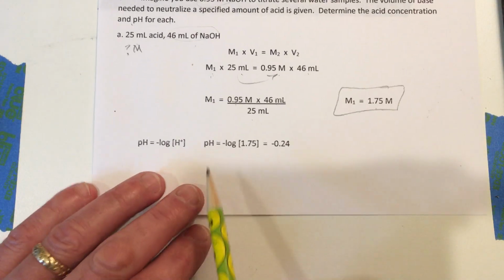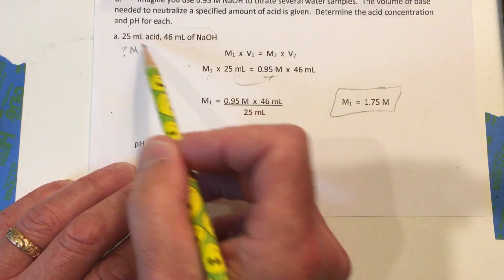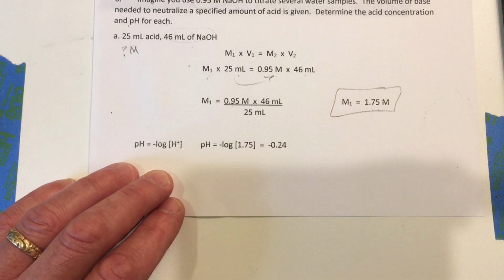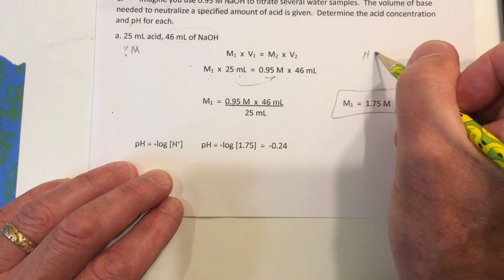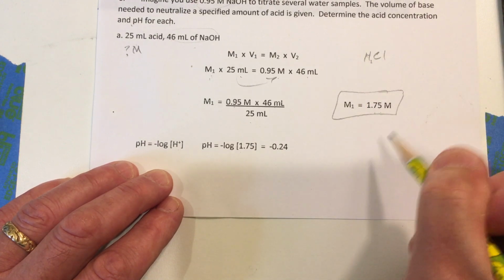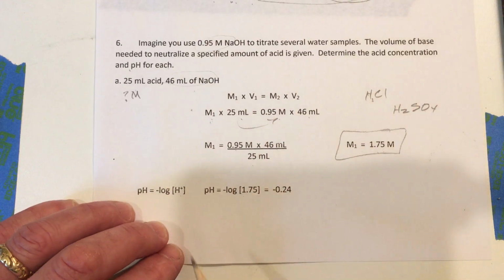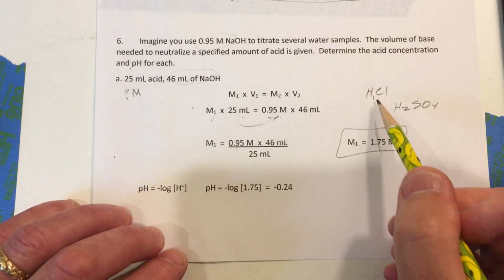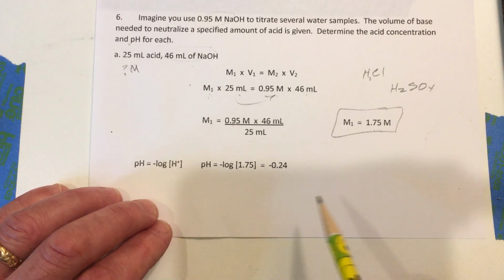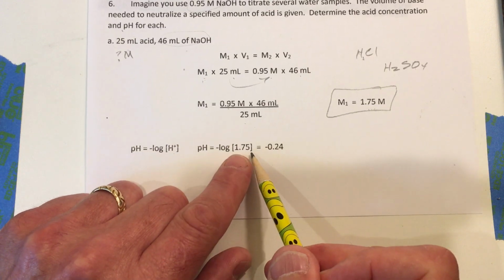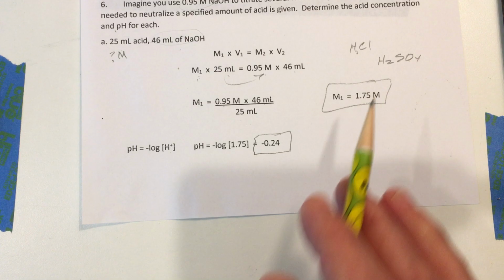Okay? So all we have to do to find the pH is take the negative log of the H+. And this is a strong acid, hydrochloric acid. We'll assume all of these in this problem are strong acids, and we'll assume that they're all monoprotic, like HCl. There's just one hydrogen, not diprotic like H2SO4. So that's an assumption we'll make for this problem. So the concentration of the acid will be the concentration of the hydrogen ions. So the concentration, 1.75, take the negative log, and you get negative 0.24 is our answer.